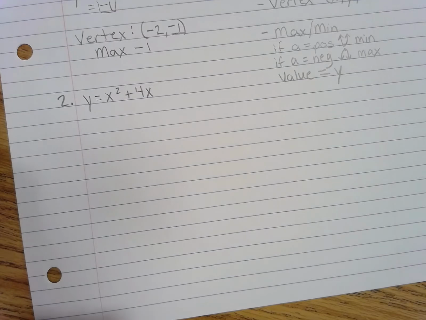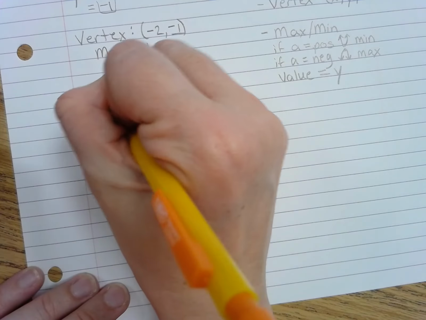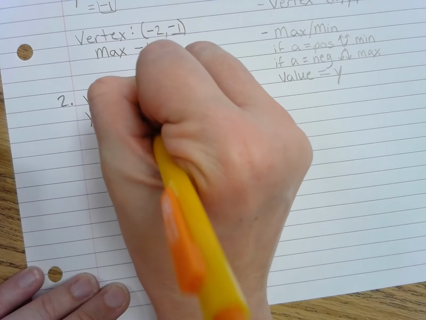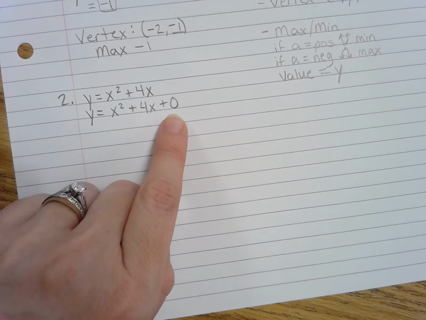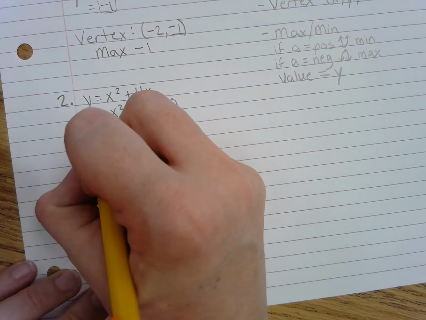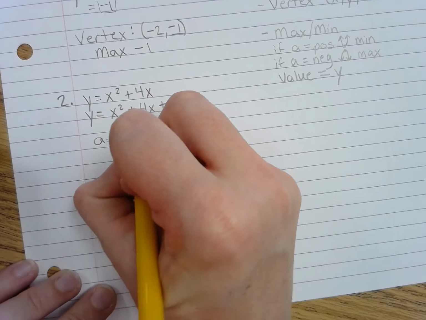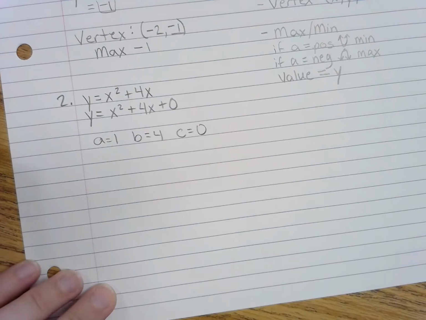Again, let's write it in standard form. If you need to, rewrite it so you see your ax squared, your bx, and your c. In this case, c is 0. So if you need to tack on a plus 0 at the end, feel free to do so so you can name your a, b, and c correctly. That is our next step. So a is 1, b is 4, and c is 0.